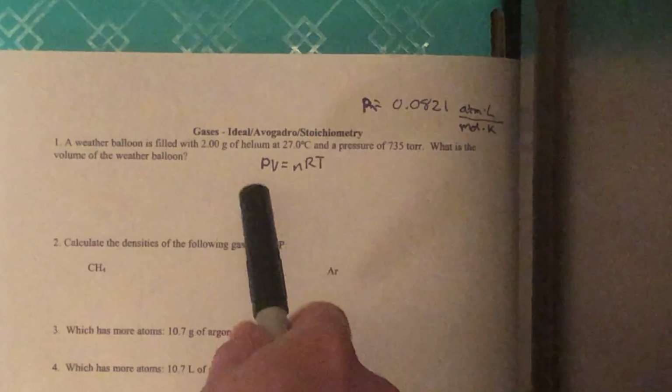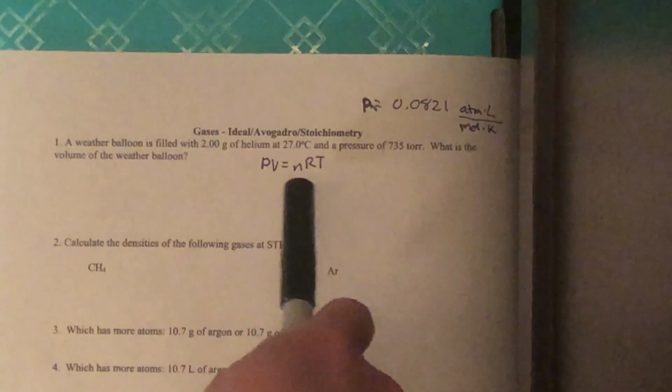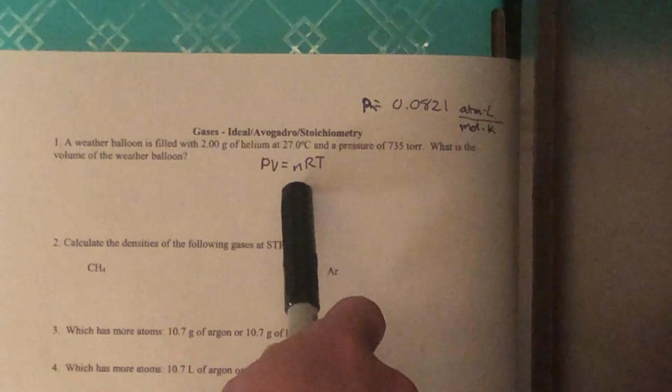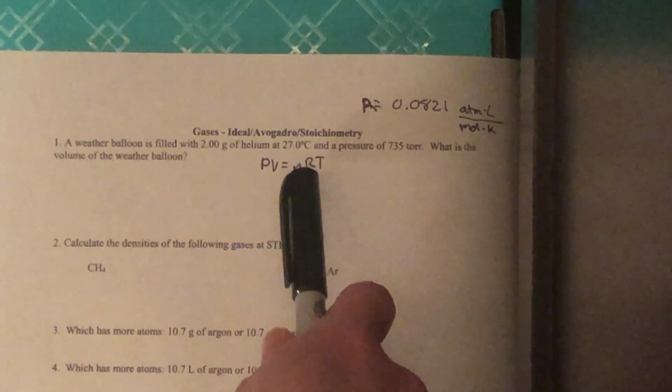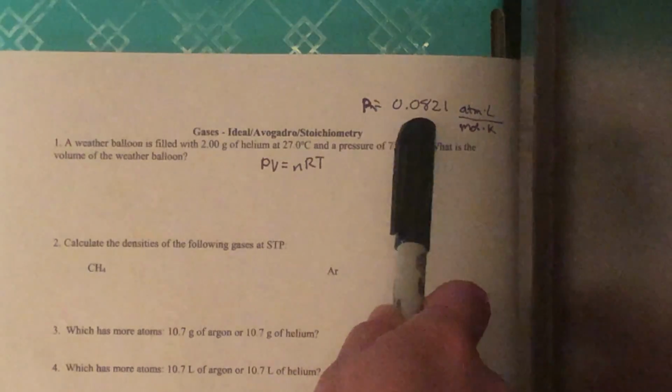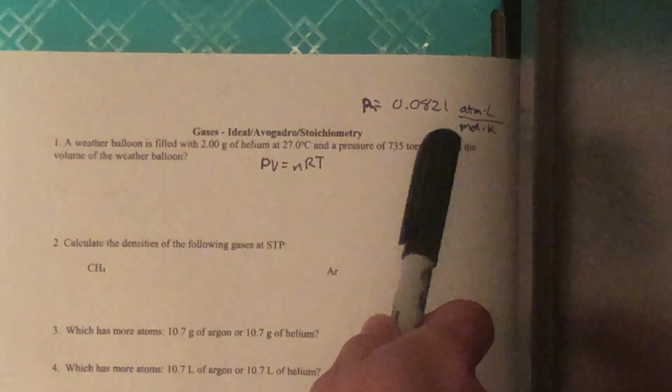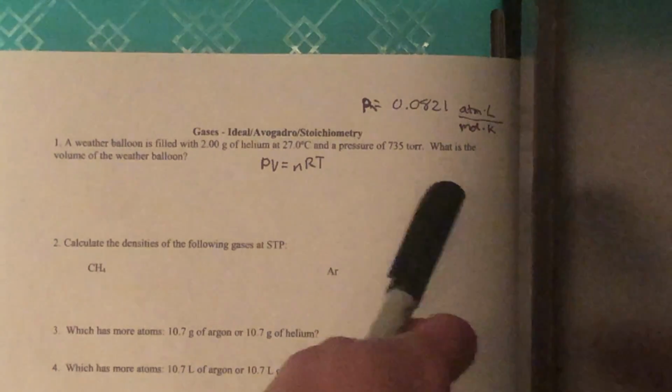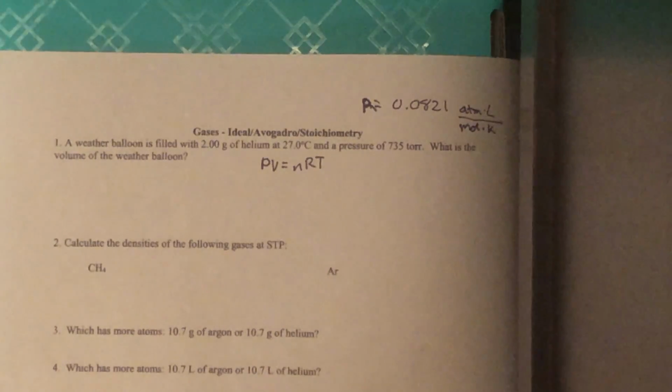So the P stands for pressure, the V stands for volume, the n is the number of moles of the gas, R is a constant, it's always going to be written up here, 0.0821 atmosphere liters per moles Kelvin, and T is the temperature in Kelvin.